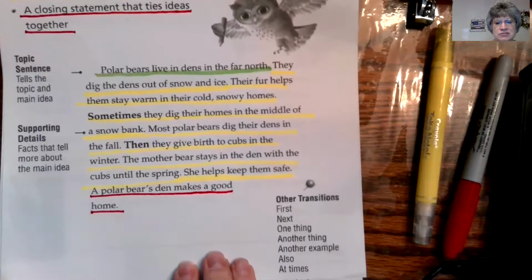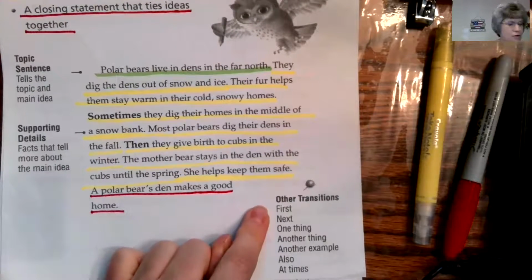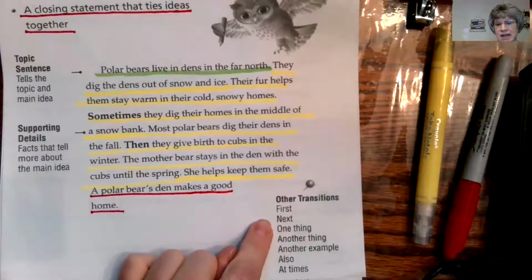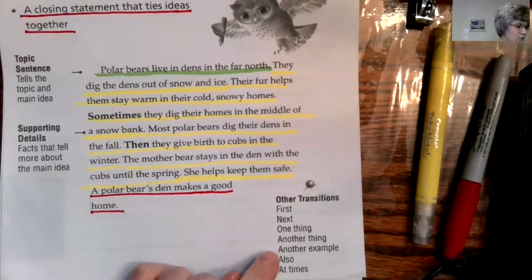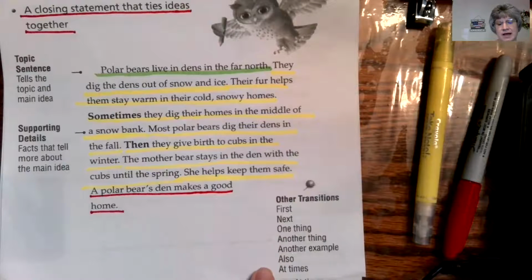Okay, some other transition words that we sometimes see in paragraphs are first, next, one thing, another example, also, at times. Okay, there's lots of transition words out there, and we would like to see you including those in your paragraphs. All right, so this is our lesson for today.